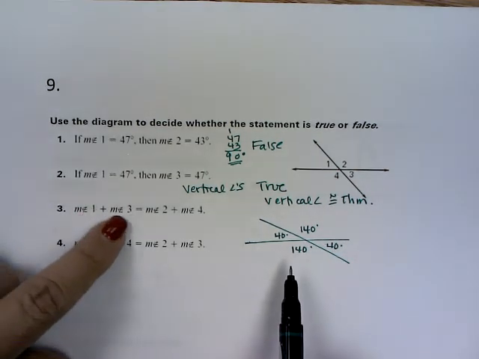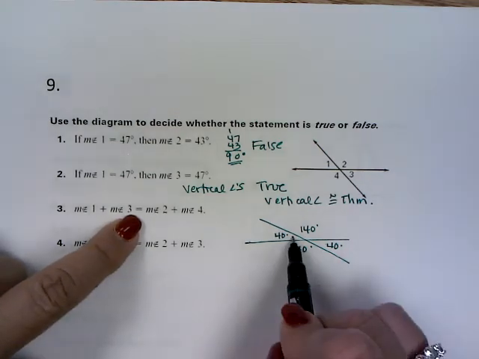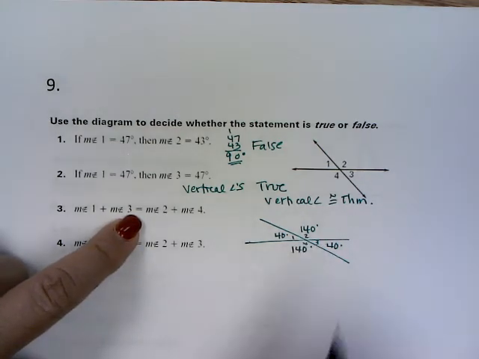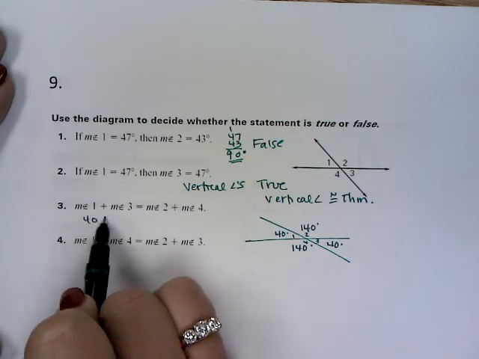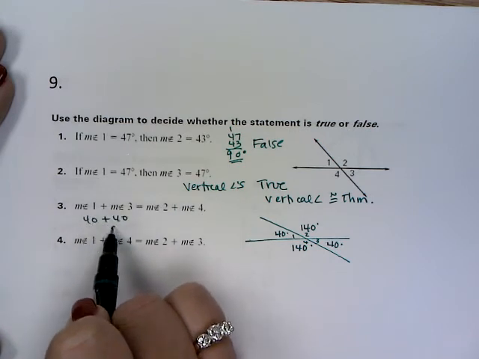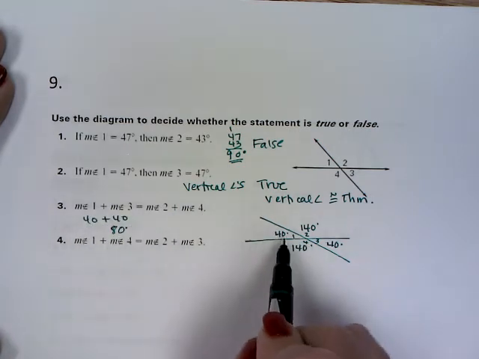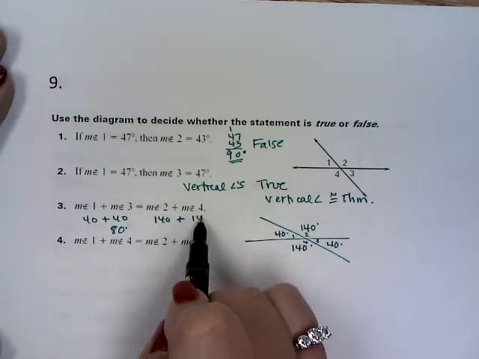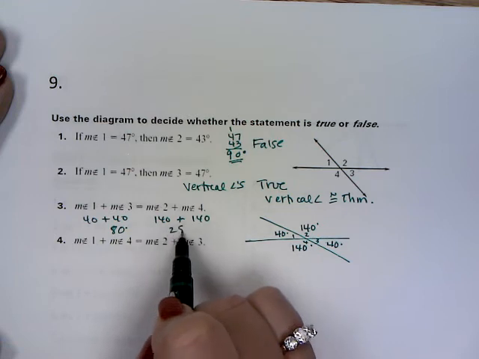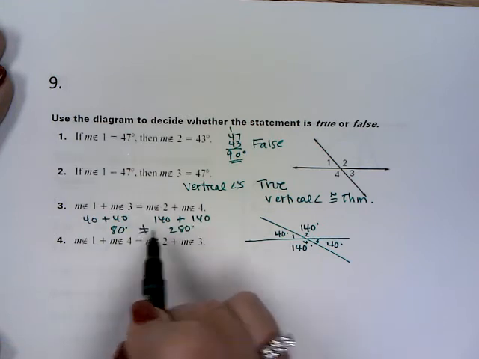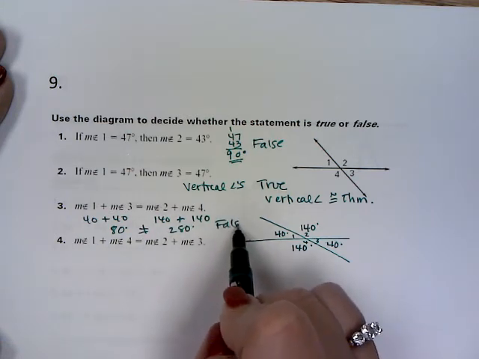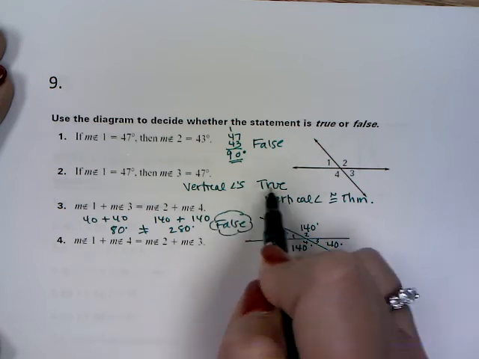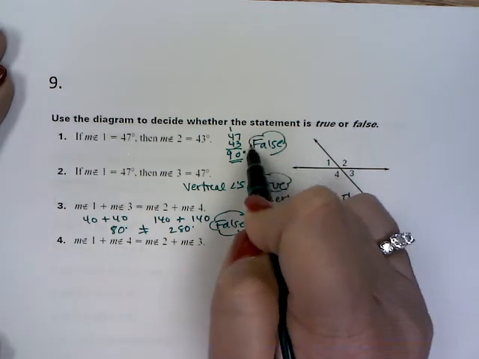So here, the measure of angle 1 and the measure of angle 3, as in my picture, becomes 40 plus 40, which is only 80 degrees. The measure of angle 2 is 140. The measure of angle 4 is 140. Wow, that's 280 degrees. They are not equal. That statement is false. Let's go back and circle these guys right here too so we can see them.